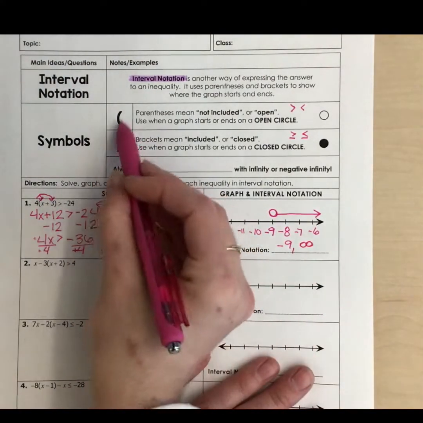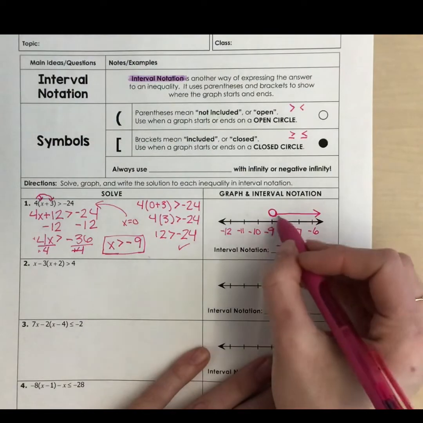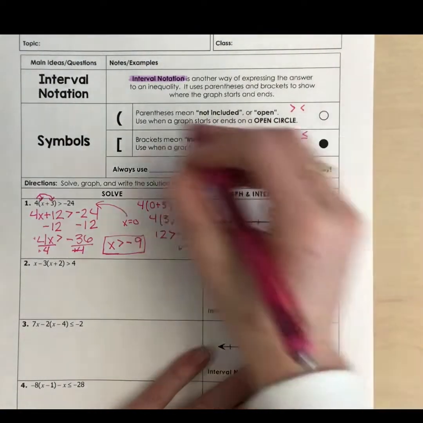Now, this is where our brackets come into play. We said that since 9 is not included, we use an open circle. That means we're going to use a parenthesis.